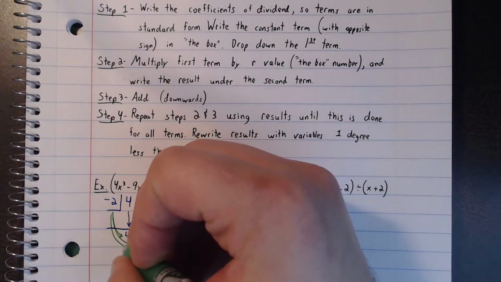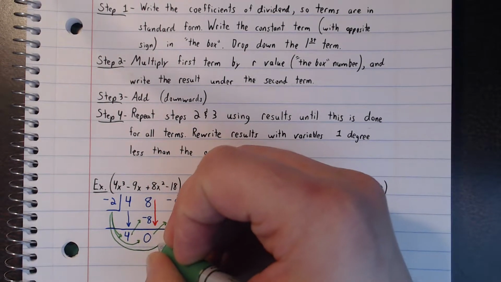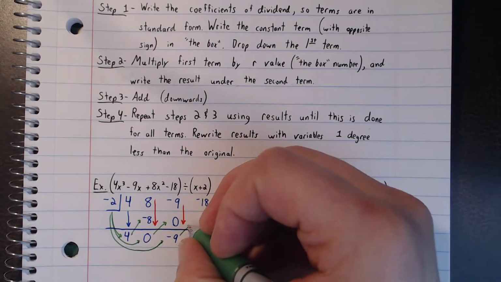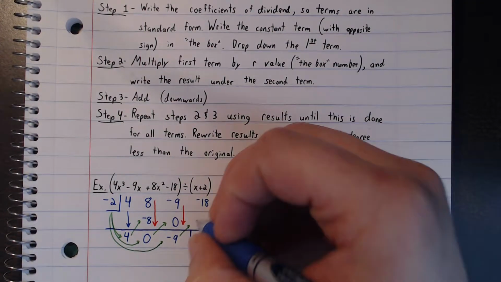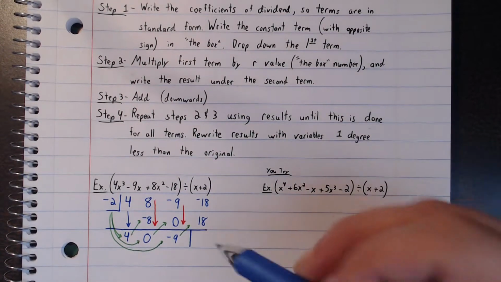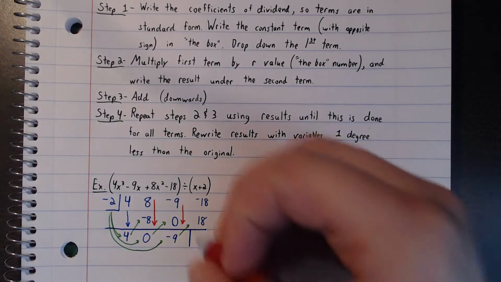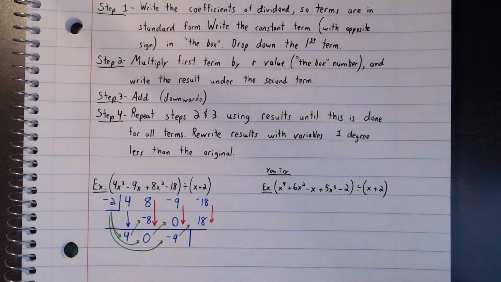Okay, so negative 2 now times 9, I'm sorry, negative 9. Double negatives gives us positive 18. When we combine with our addition, we get 0.